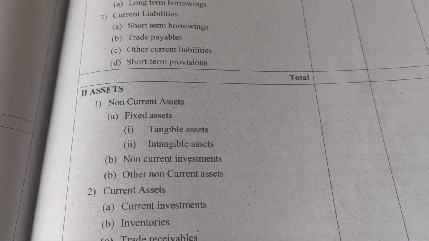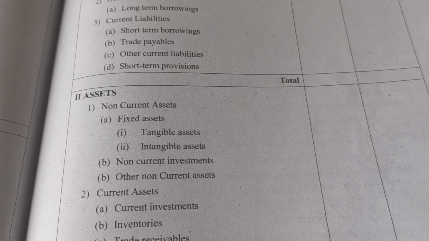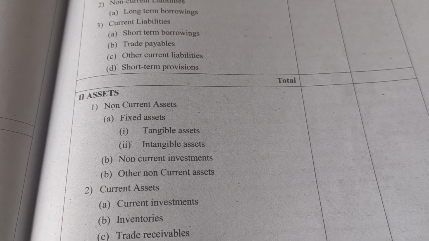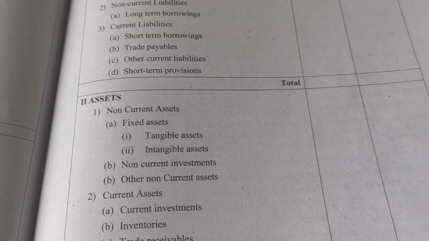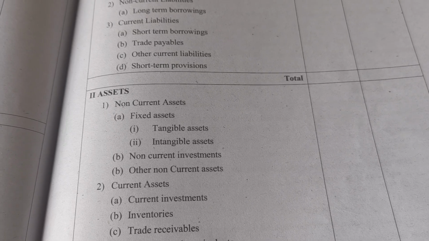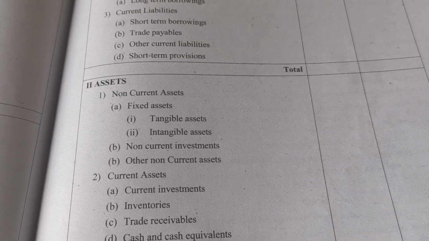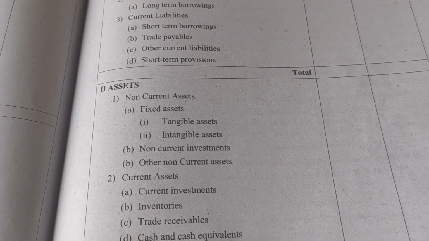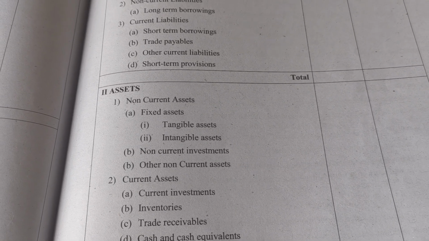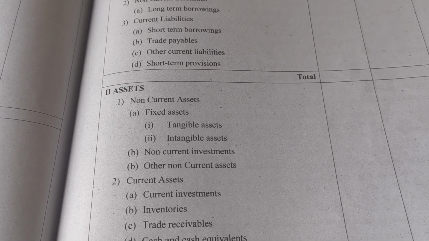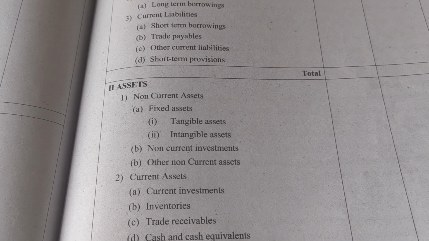In the fixed assets, you come across the tangible assets. Tangible assets means which can be seen and touched, that is land, building, such things we call fixed assets which are tangible. Intangible assets means which can't be seen. Examples of intangible assets are goodwill, copyrights, patent rights. Non-current investment means the investment which is made for a long period, not for a short period. Such things come under non-current investments.